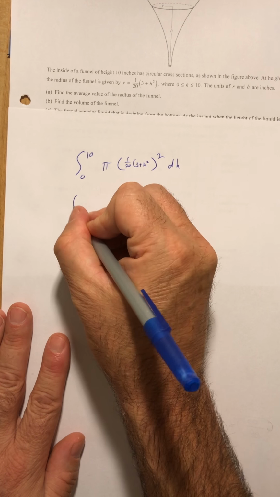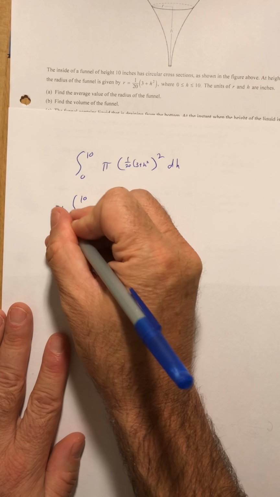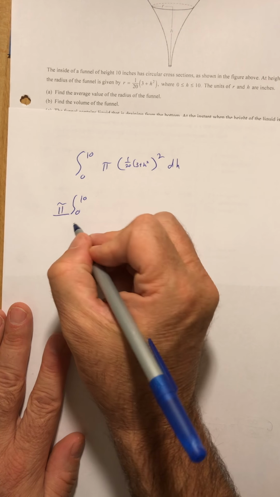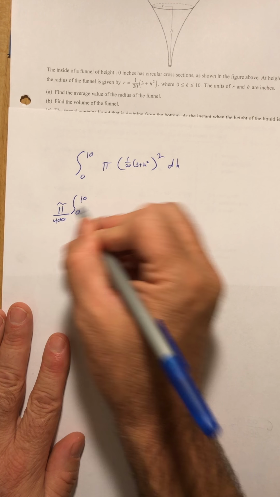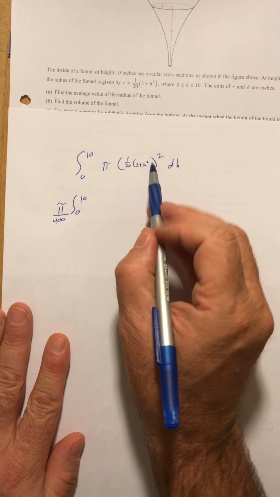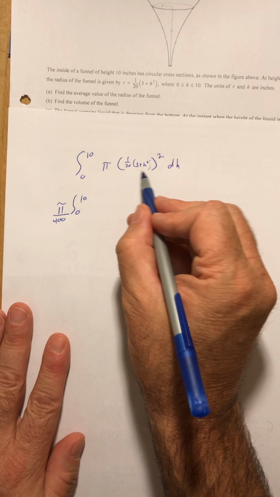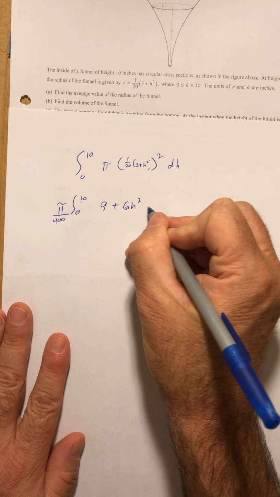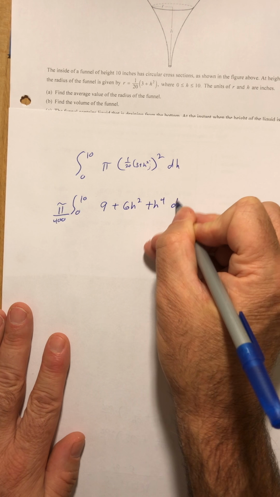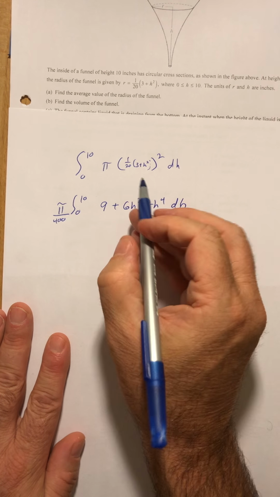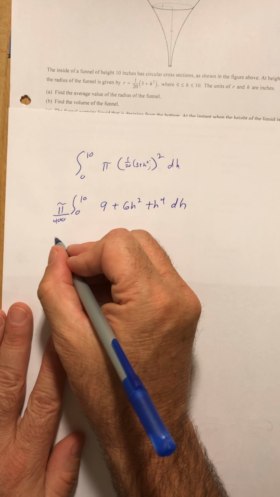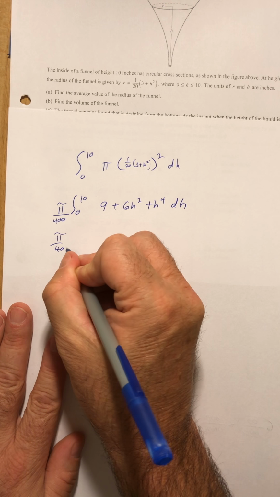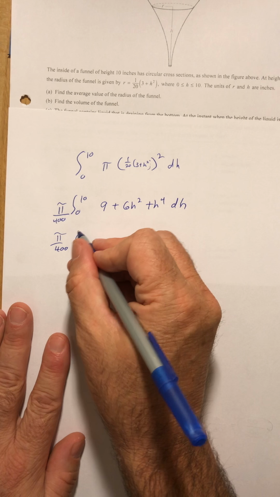dh. So integral from 0 to 10, pi I'm going to put on the outside, over 400 I'm going to put on the outside so that I only have to worry about squaring this binomial. So that's going to be 9 plus 6h squared plus h to the 4th dh. The 400 comes from 20 squared, right? 1/20th squared. So pi over 400, integral, I'll do the integral next.